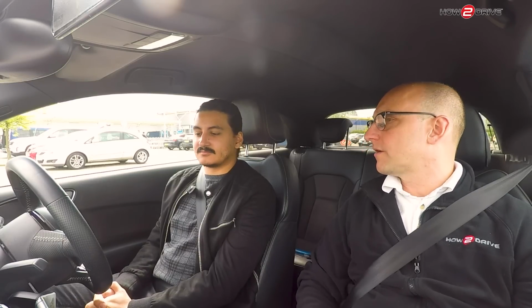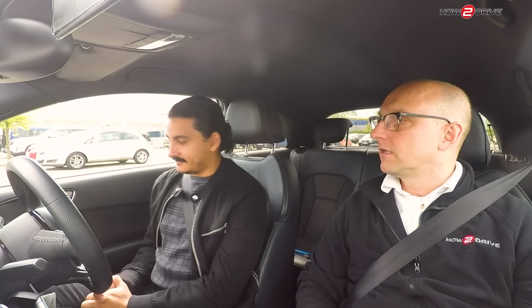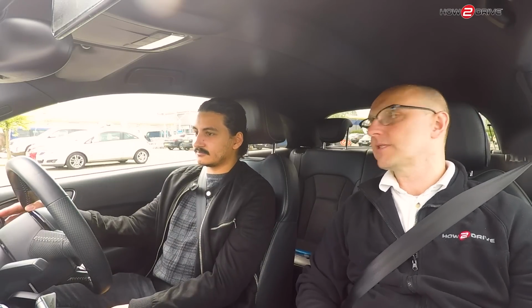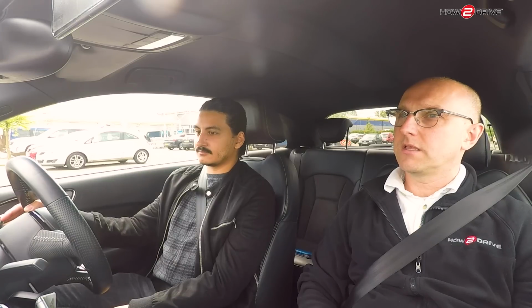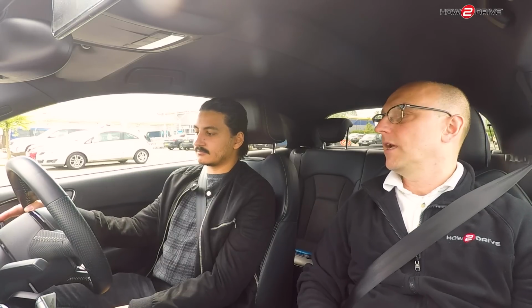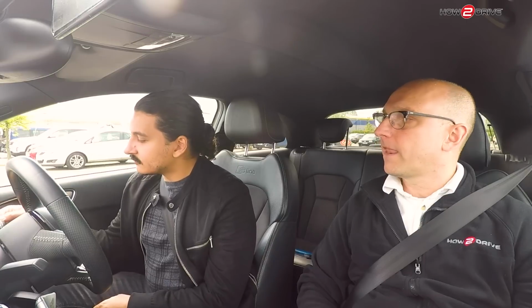So got some rain clouds building up. So what's the likelihood of a few drops of rain today? And are you familiar with where the window wipers are on this car? Do you want to just pop on the front window wipers for me, just to make sure you've got that? That's it, and then turn them off again. And could you put on the rear window wiper?